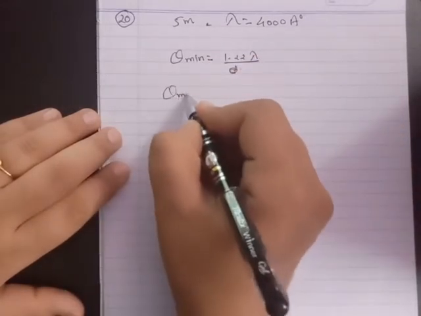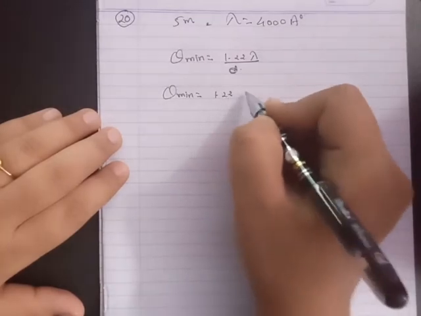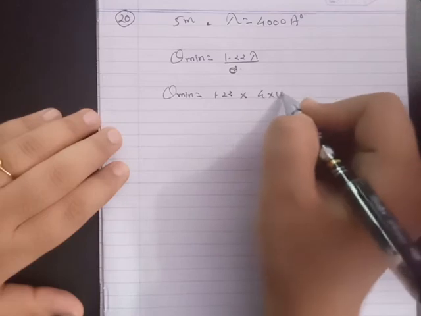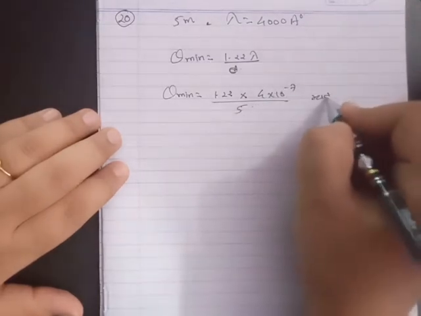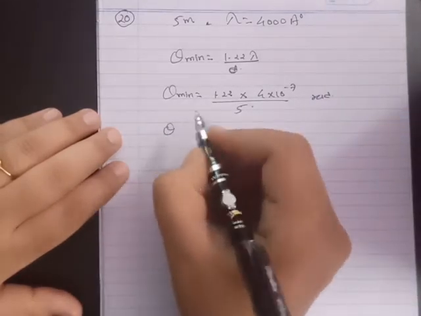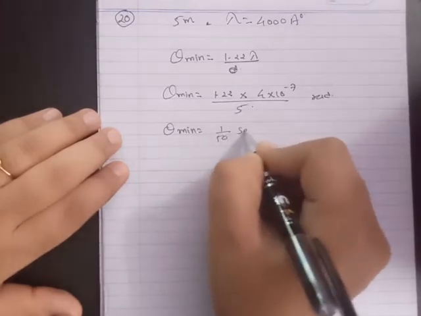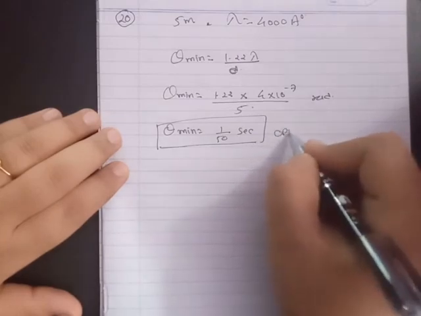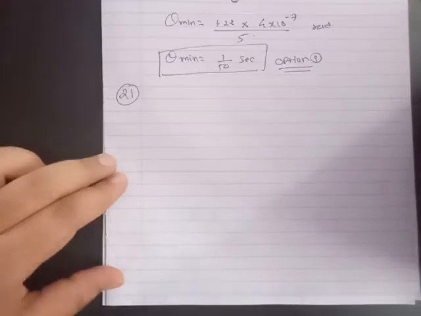So theta minimum will be equal to 1.22 into lambda, 4 into 10 power minus 7, divided by 5, but this will be the answer in radian. If we convert it in second, theta minimum will be 1 by 50 second. So option 3 is the correct option.